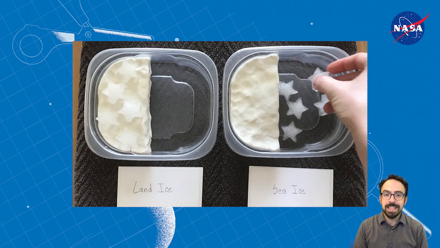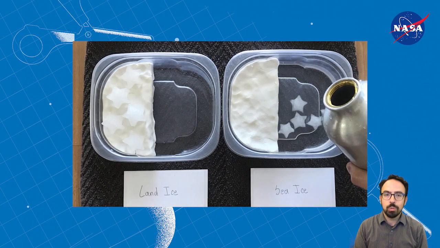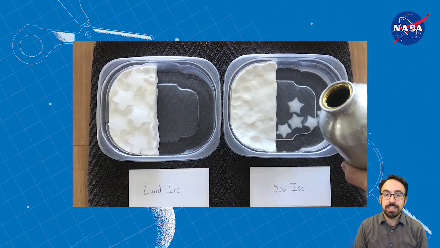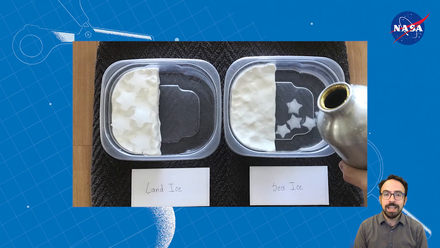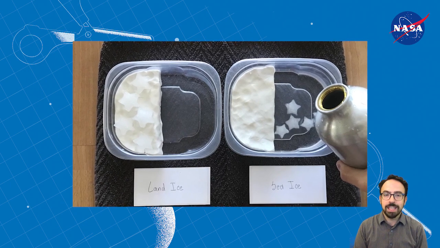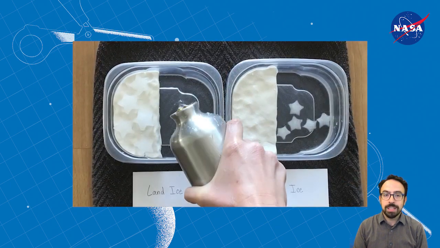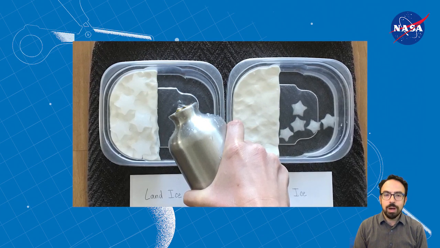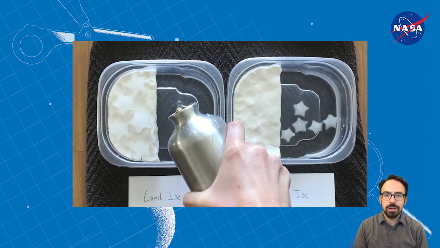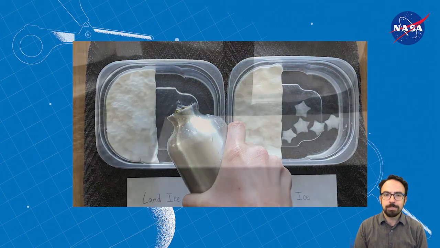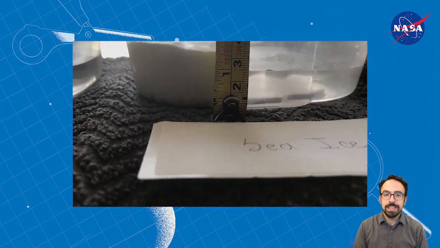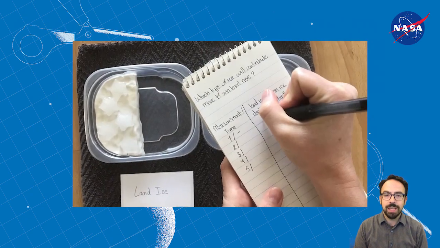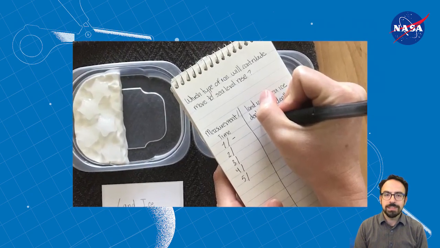This represents sea ice. Then pour cold water into the sea ice container until the ice floats. Make sure none of the ice is resting on the bottom of the container and that the water isn't higher than the land. Without disturbing the ice cubes on land, add water to the land ice container until the water level is about equal to the water level in the sea ice container. With water in both containers, carefully measure the water level in each container, in millimeters if you can, and record that data on a piece of paper.